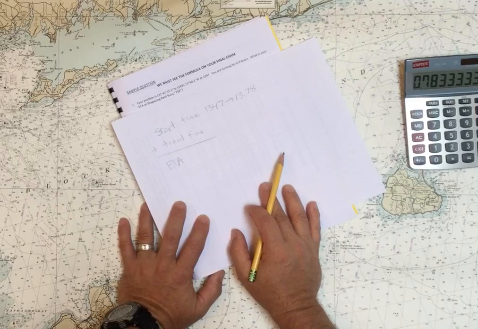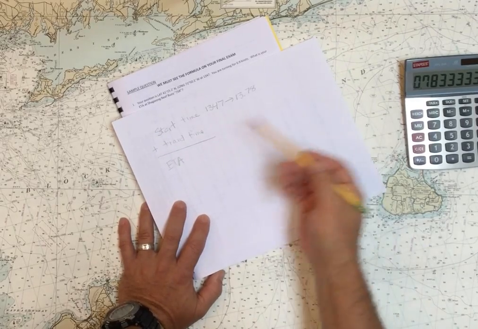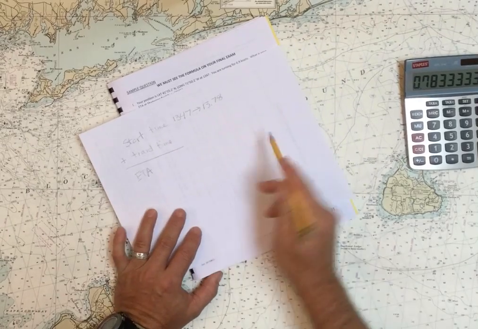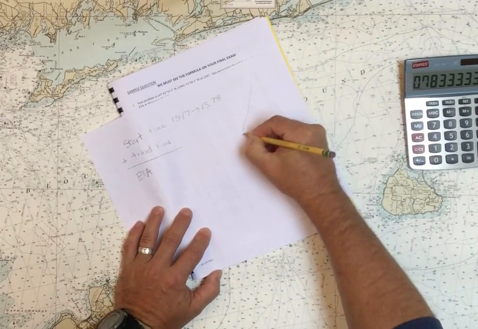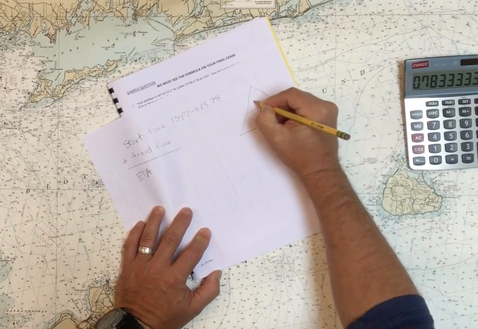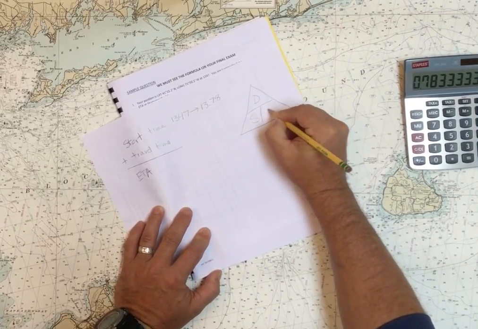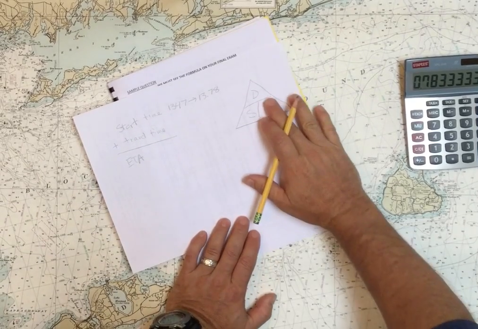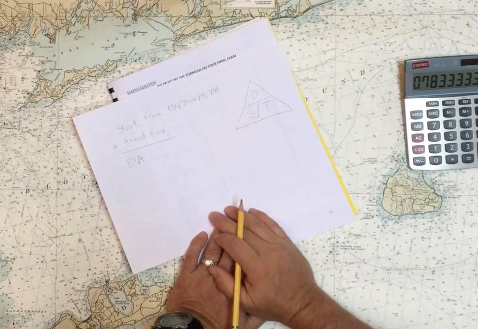So the second step is to determine the travel time. Again, how can I find travel time? I can use that triangle again, the distance, speed, time triangle. All I have to do is determine which formula to use.